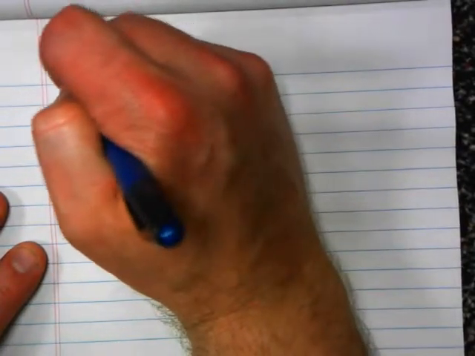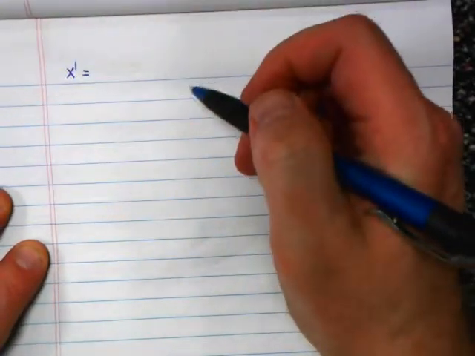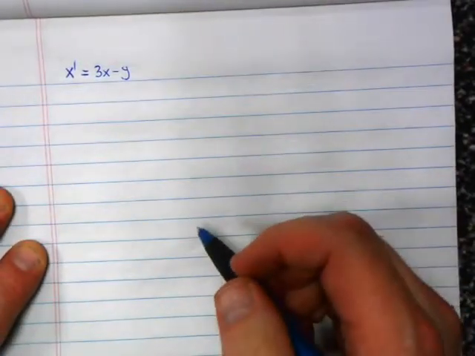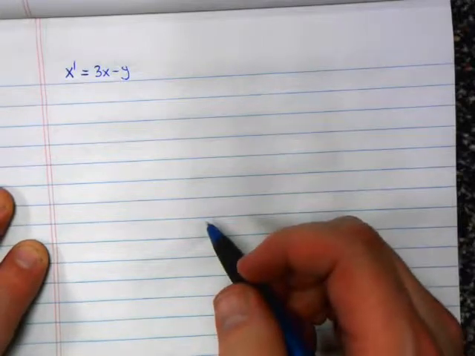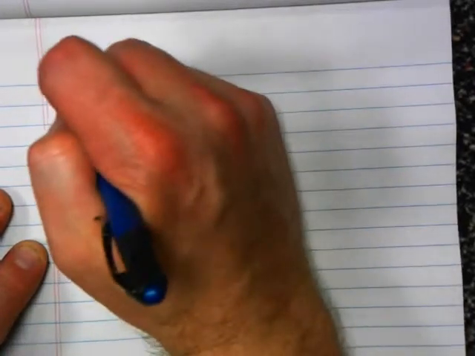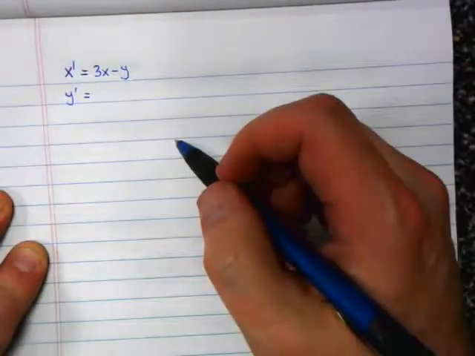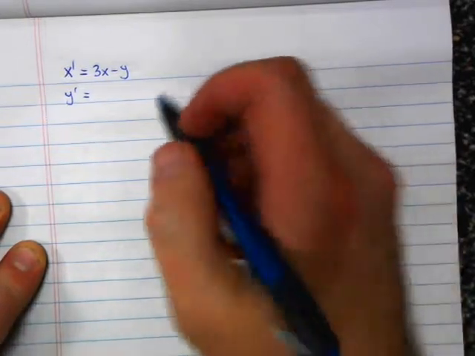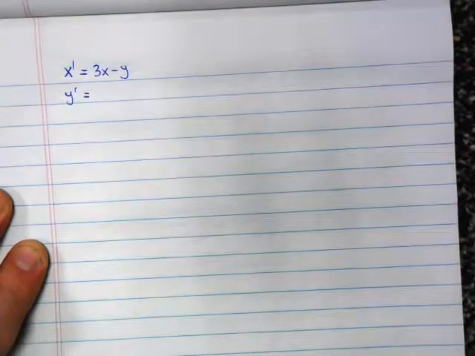Let's do the same problem again, except we'll do it using elimination. x prime equals 3x minus y, and y prime equals 5x minus, no, what was it again? 5x minus 2y?